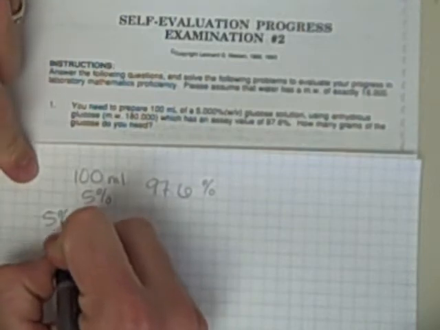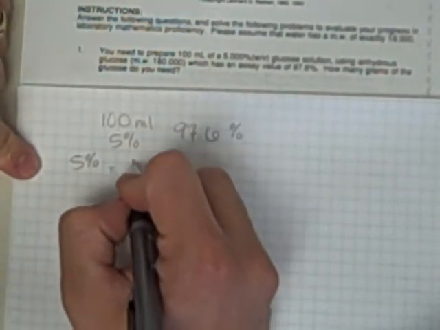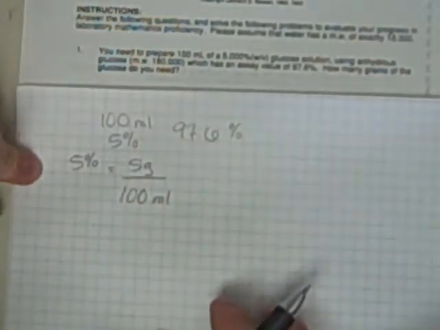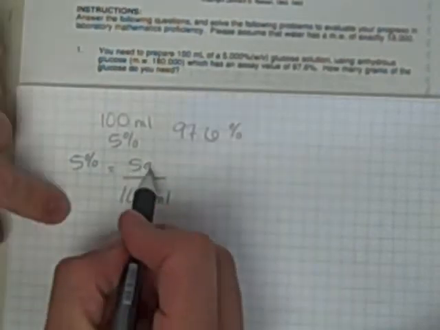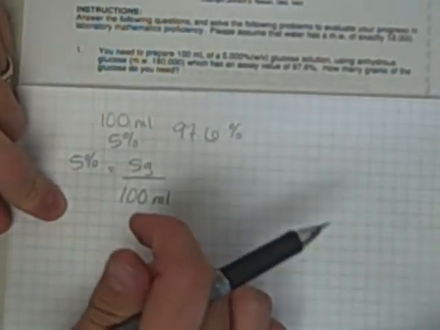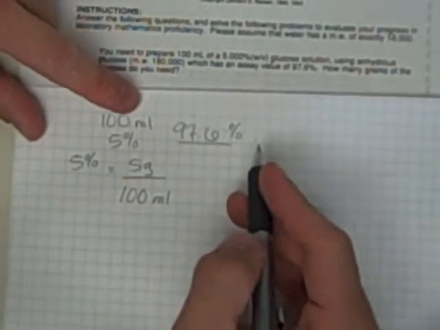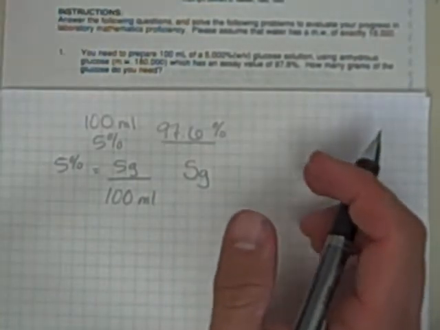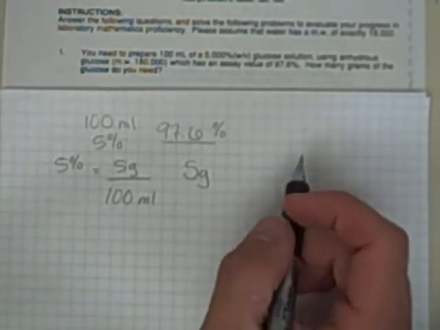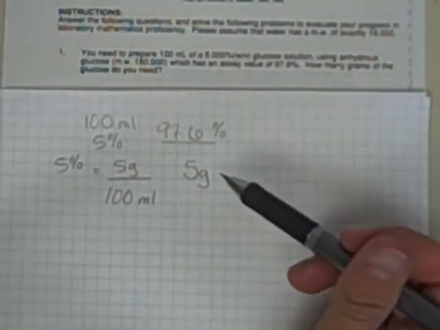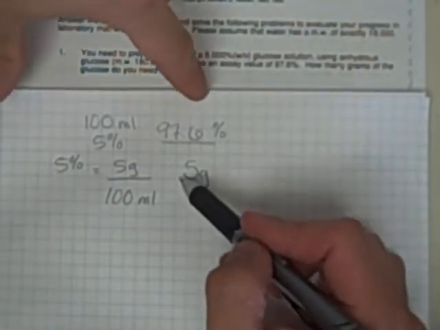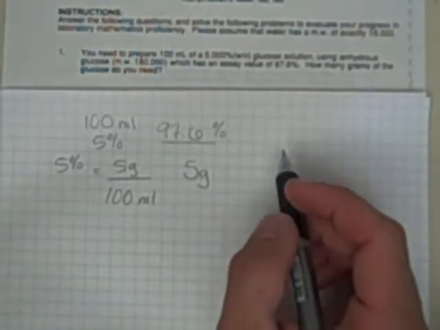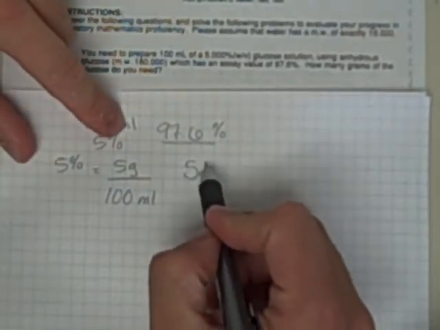I know that a 5% solution tells me that I would have 5 grams of that glucose in every 100 milliliters. Now that's all well and good if the glucose I was dealing with was perfectly pure. The problem is we've been told it's not. So I need to go from 5 grams of pure glucose to how many grams of the impure stuff I would need. I think it's important to always stop and think: if 5 grams is perfectly pure, and now I've got something on my shelf that has other stuff in it, then it makes sense that I'm going to need more than just those 5 grams.